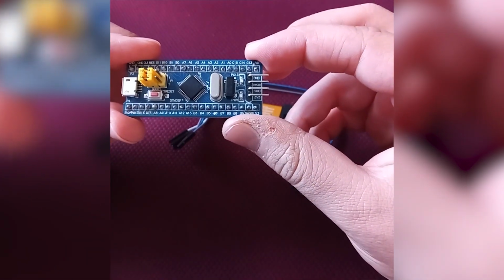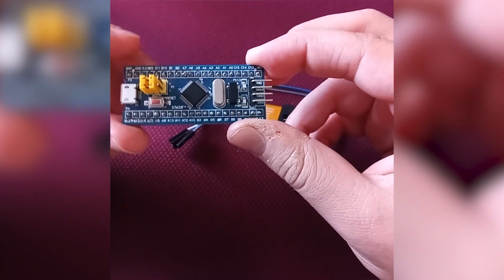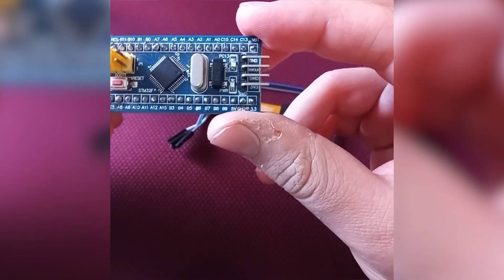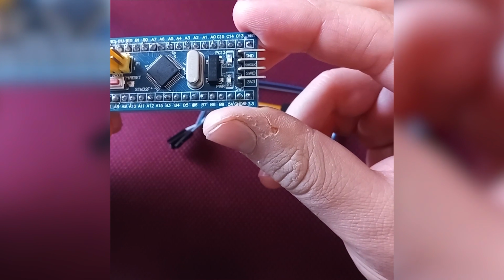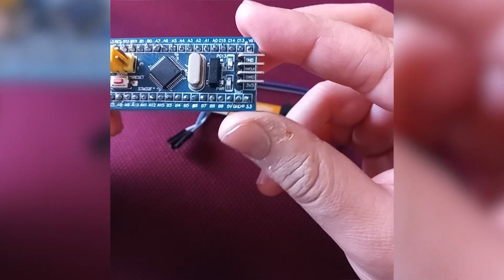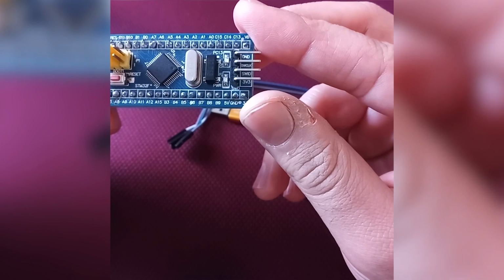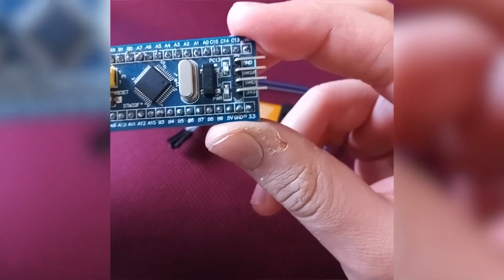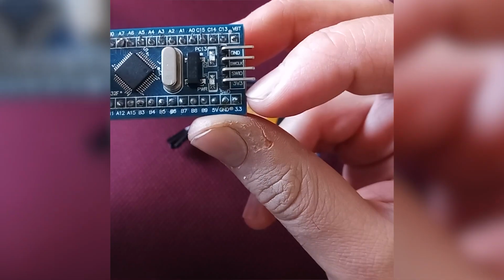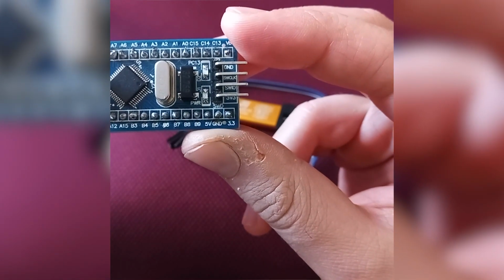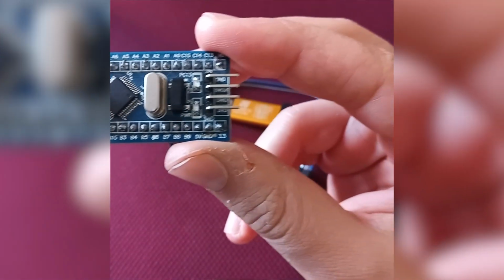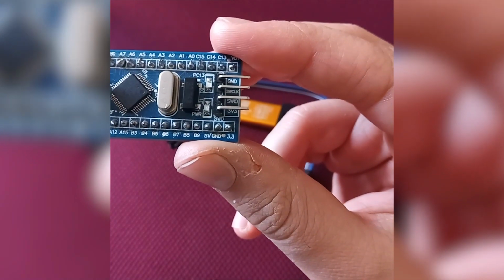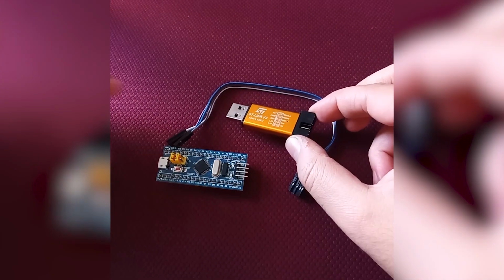So let's see how we're going to do that. The pins that are responsible for programming our microcontroller on these Blue Pill boards are these pins. So let's see what they are. They are 3v3, which is a common way to demonstrate 3.3 volts. The next pin is SWDIO, but because there isn't enough space here, it is common to show it by writing SWIO. And the next pin is SWCLK, and the last pin is GND. We have to find them one by one on our programmer.